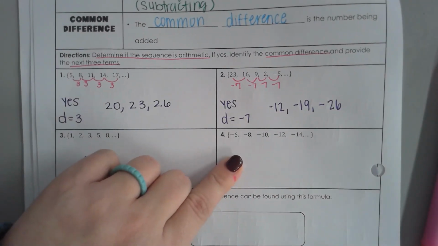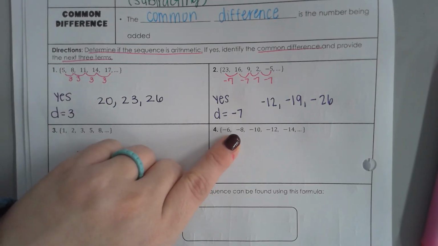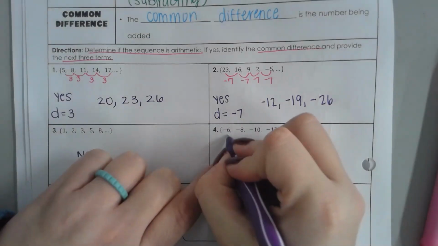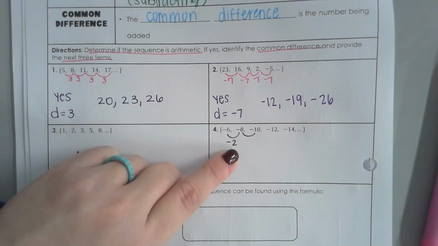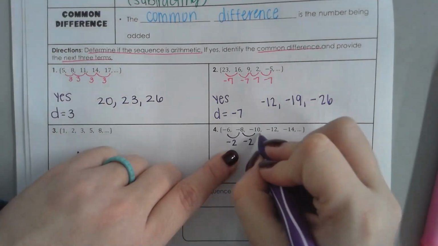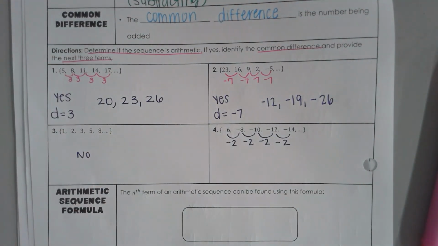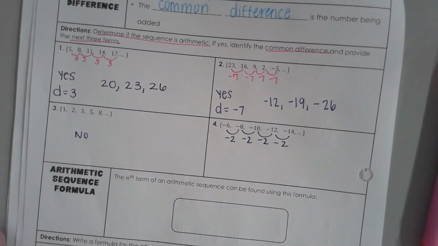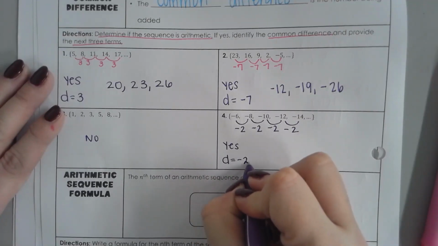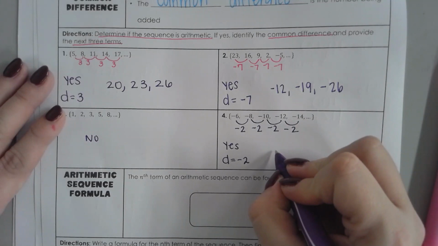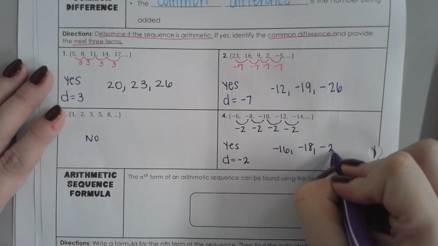Number 4, how do I get from -6 to -8? You add -2, or you subtract 2. So -2. -8 to -10, -2. It is going down by 2 every time. So yes, it is arithmetic. My common difference is -2, and then my next 3 terms would be -16, -18, and -20.